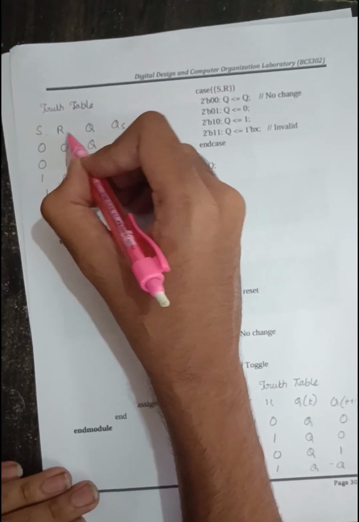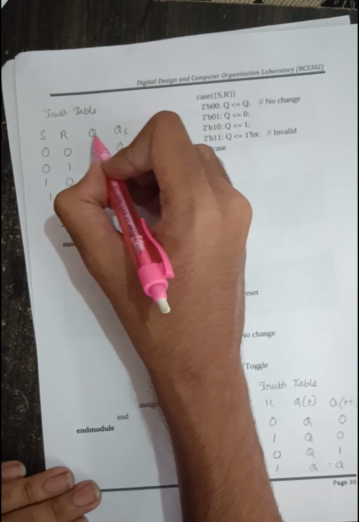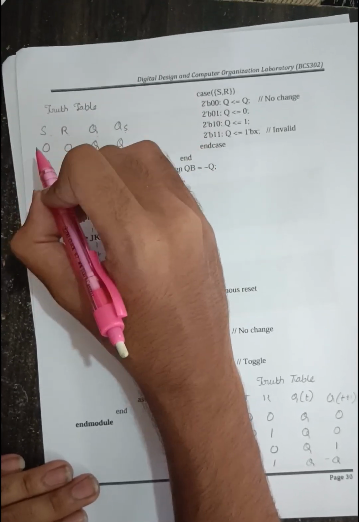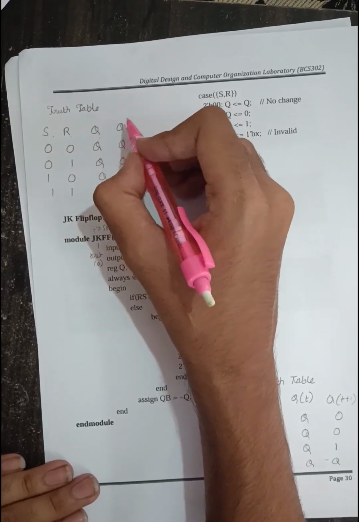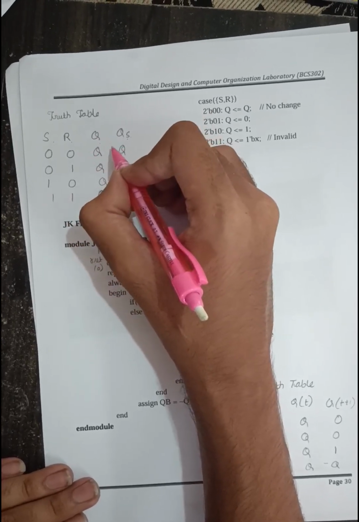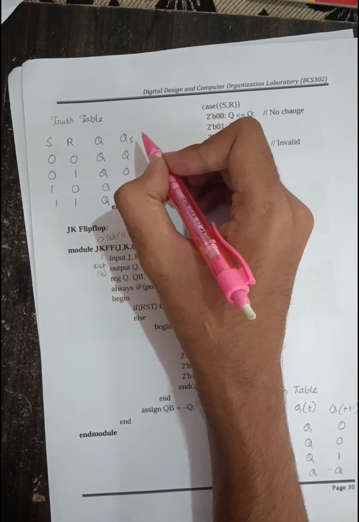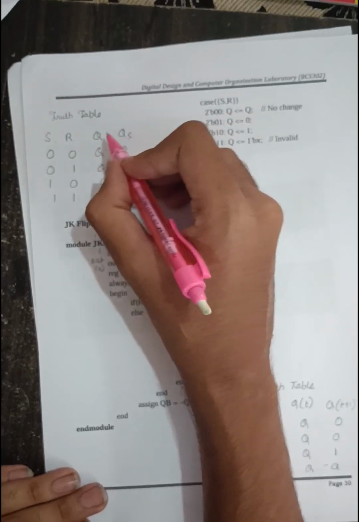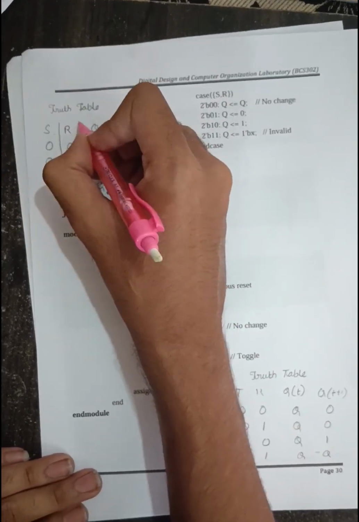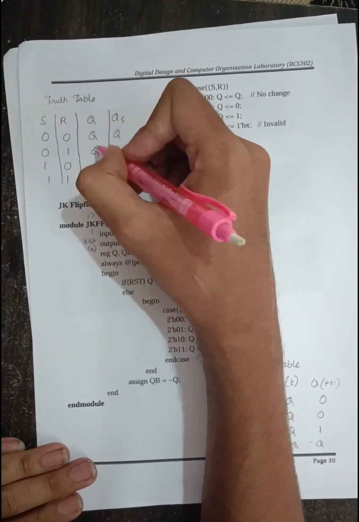Now we come to the truth table. Here S, R, Q and QS. Here S and R are inputs and Q is the output. Q refers to the present state and QS represents the previous state of this output. The truth table of SR flip-flop stands as shown here.